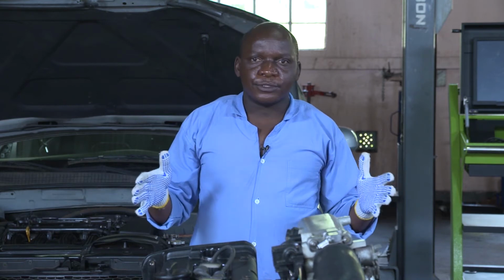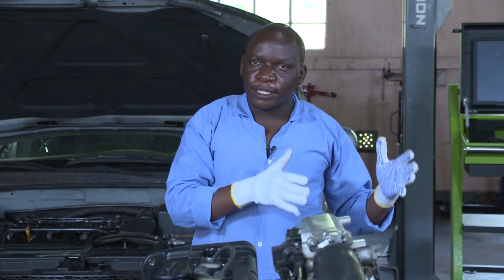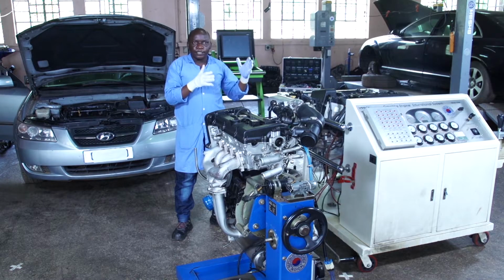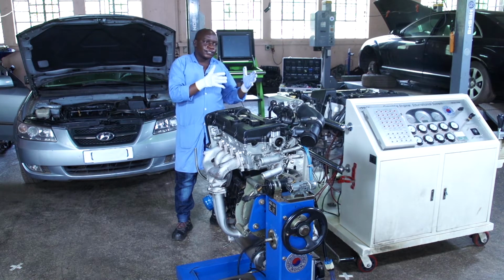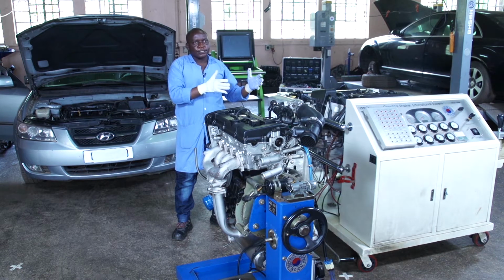Each system, for example engine management, has its malfunction indicator light. Even the anti-locking braking system has its malfunction indicator light.